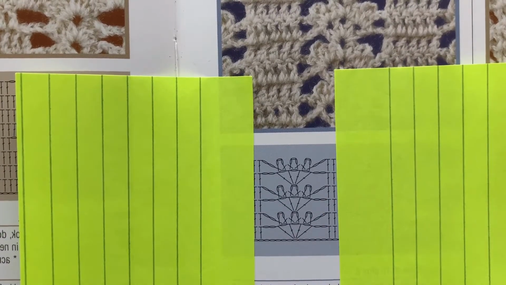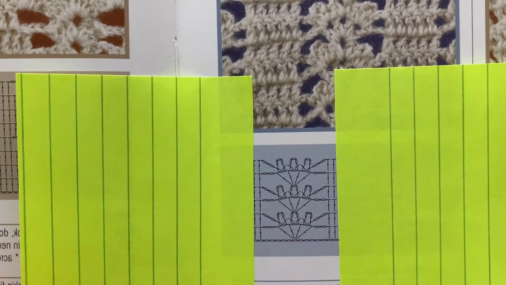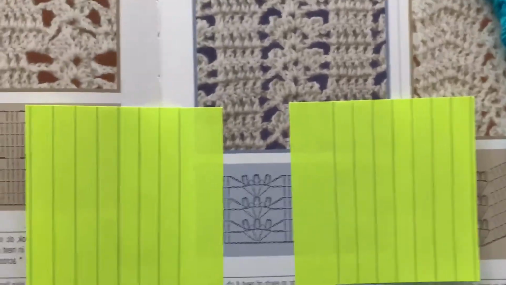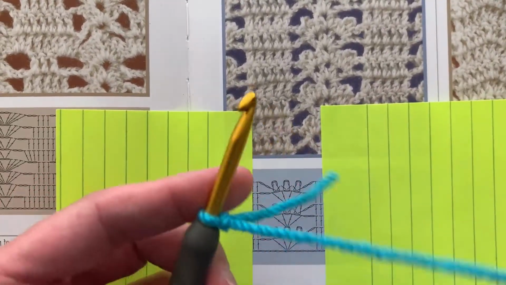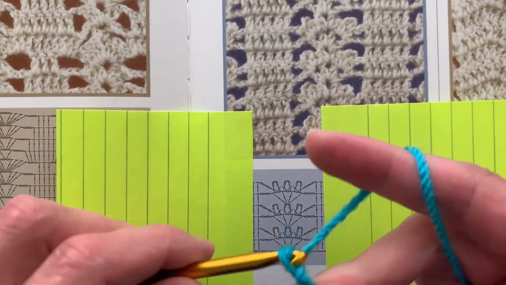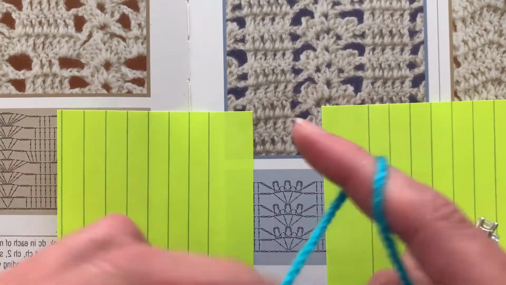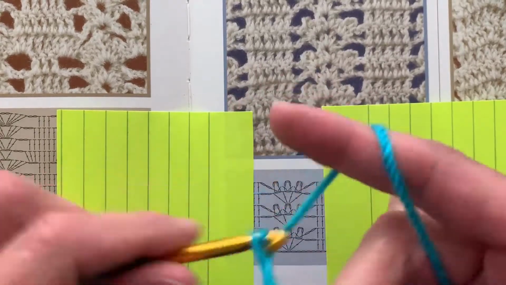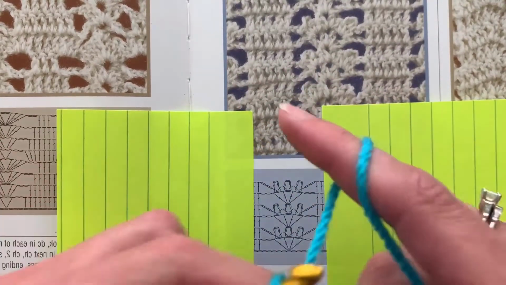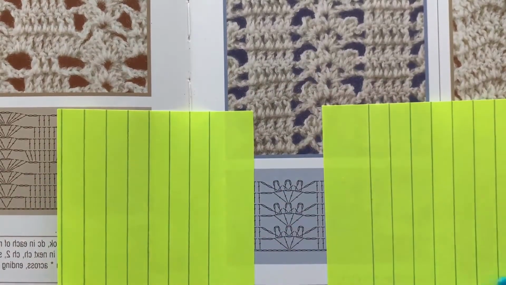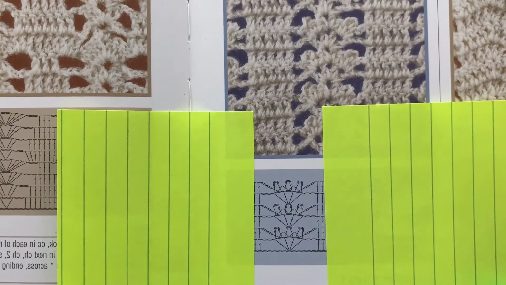And then I thought, well, one way to fix that, if you're unsure, is to go ahead and chain the number you want. I'm going to pull up the camera here a little bit again so you can see me stitching. I am going to chain 17 and see what happens. 1, 2, 3, 4, 5, 6, 7, 8, 9, 10, 11, 12, 13, 14, 15, 16, 17. So this is me trying to show you guys how my brain works.